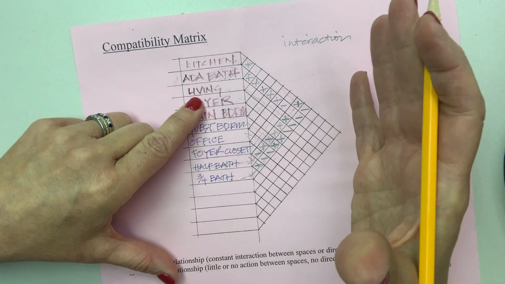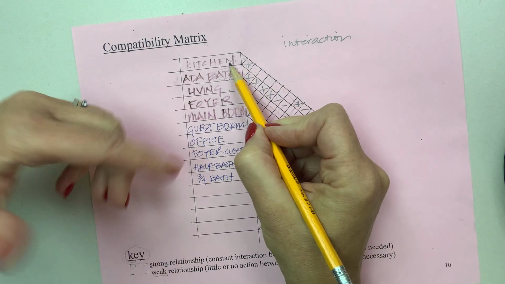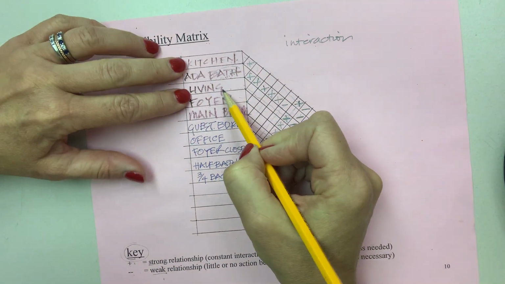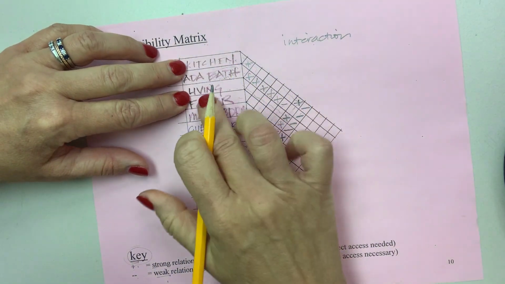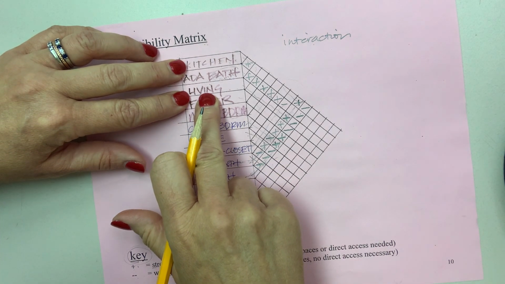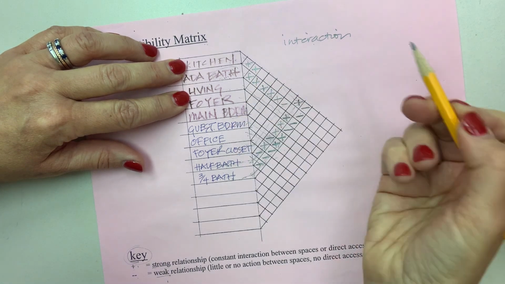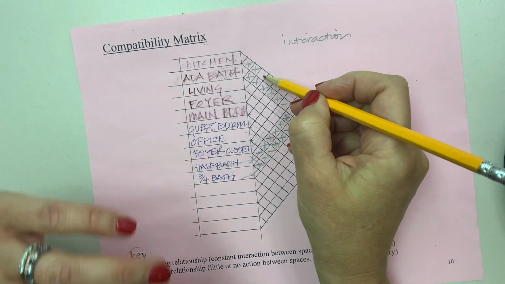They like the idea of someone being able to easily take some drinks or snacks right out to the living area. It doesn't mean that they're going to be right next to each other. It doesn't mean that there won't be a wall. It just means how close you could get to it. So let's make sure that we have that interaction as a plus. And I'm just surmising here.